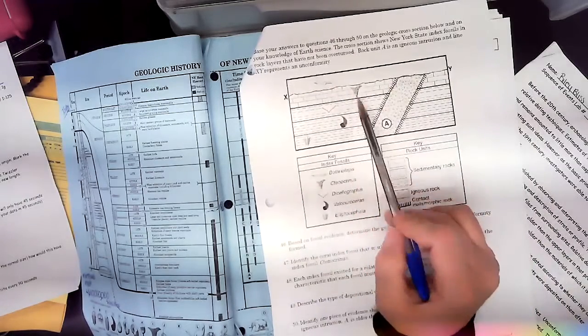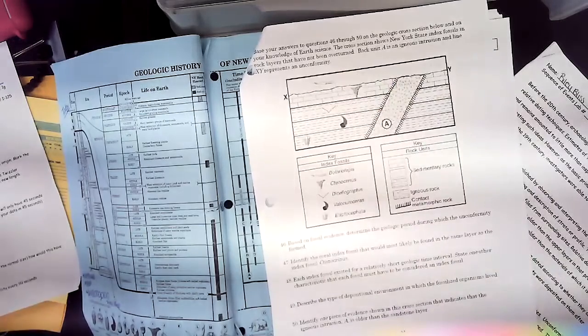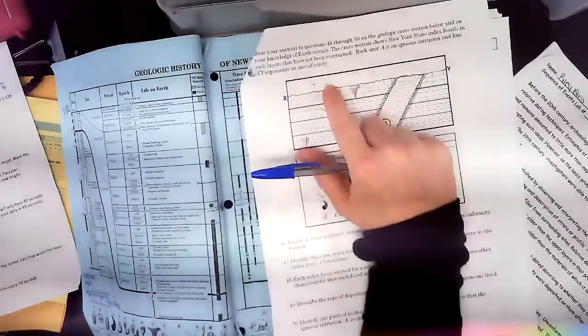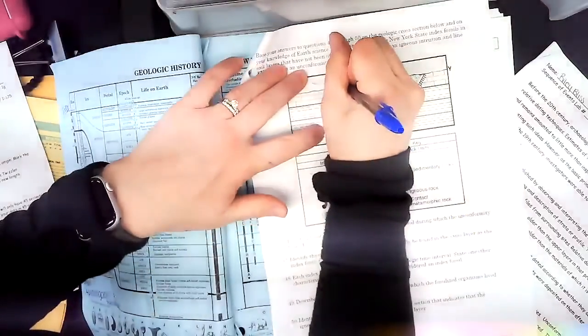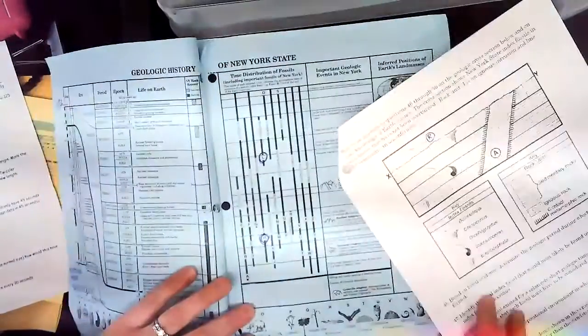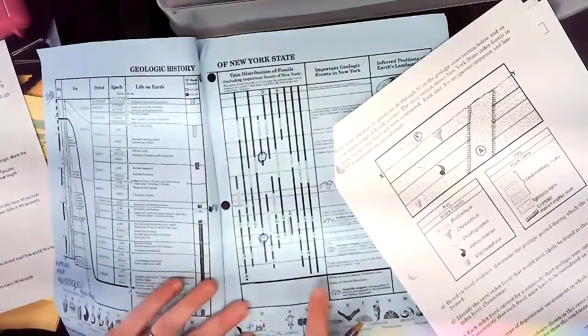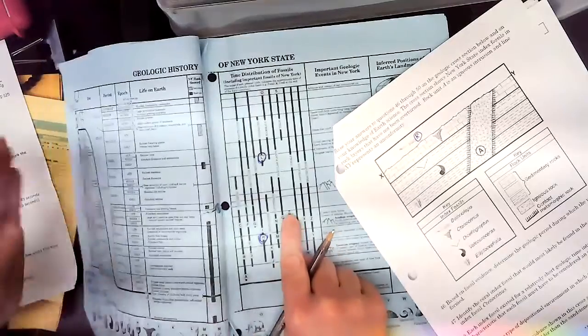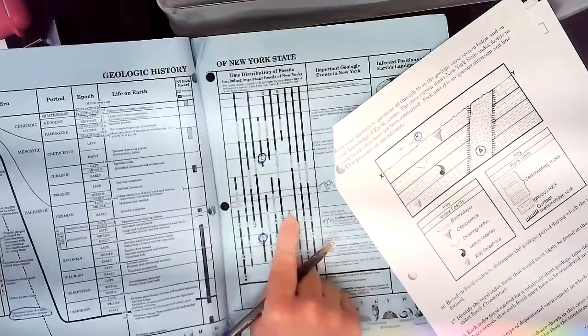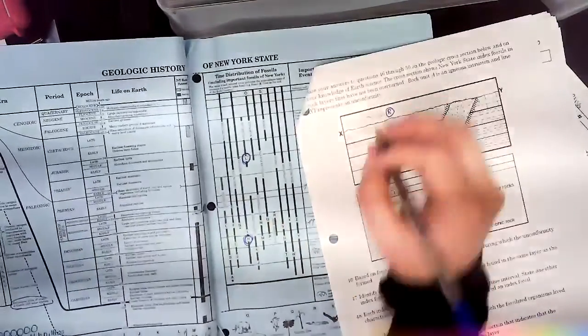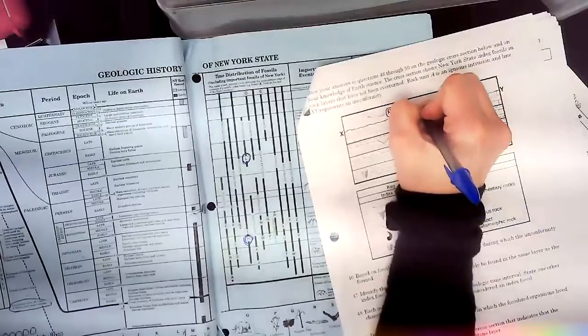We know when these fossils are from because index fossils are basically a timestamp. If you find this fish, which is letter R, what period is that R from? It's from the Devonian. So I'm just going to label it so I don't have to think.